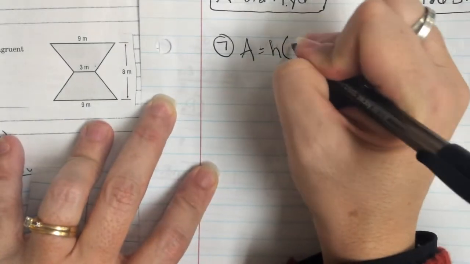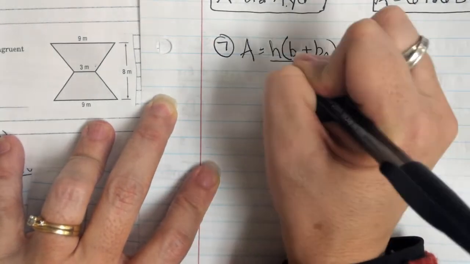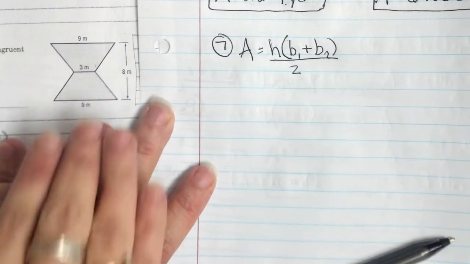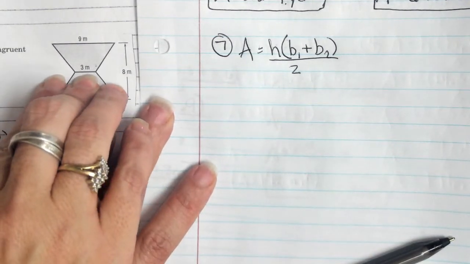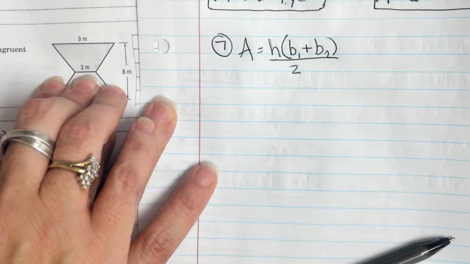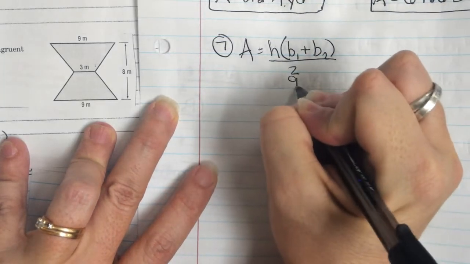Wait a second, I'm trying. Okay, so look at it as one trapezoid. There's just one trapezoid. What are the bases? 9 and 3. Do y'all see that being the railroad tracks? Okay, so I'm going to do one trapezoid. I got 9 and 3.